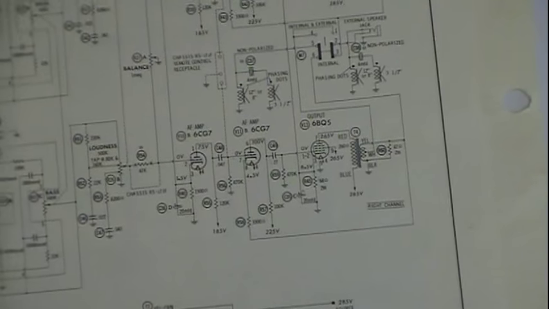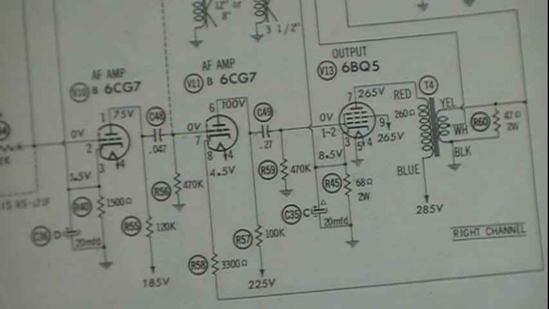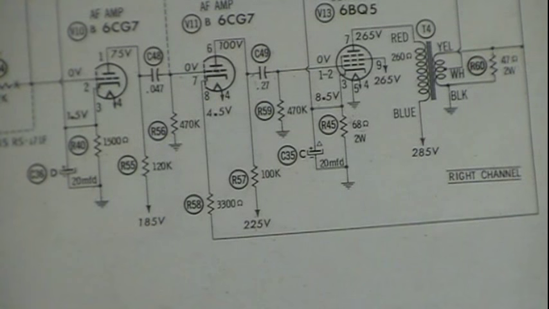There was a question, or they were just kind of wondering why something happened. That goes back to the amplifier I was showing in the last video.